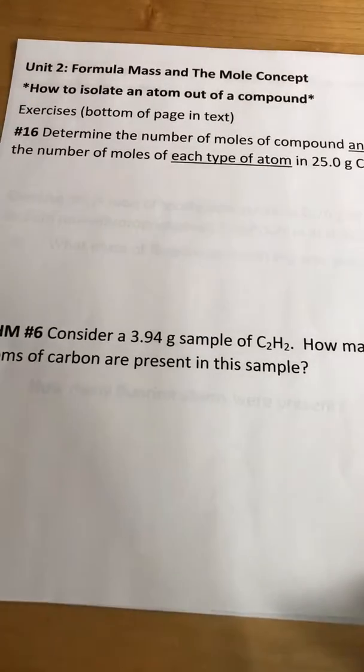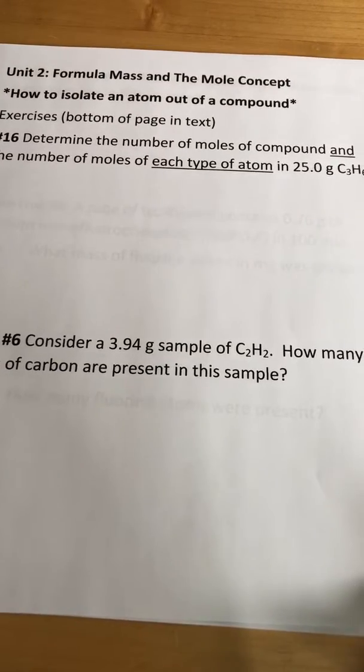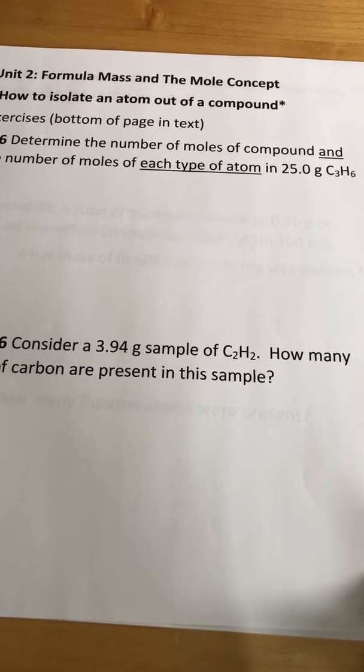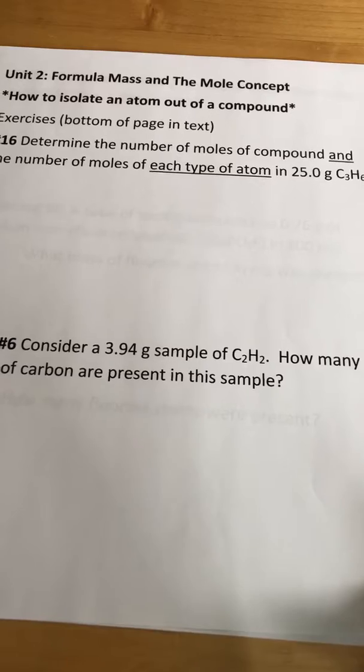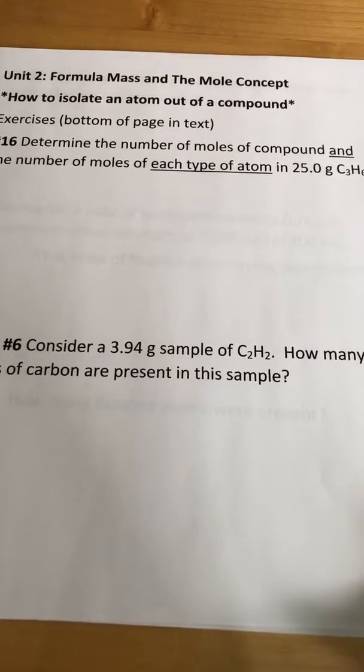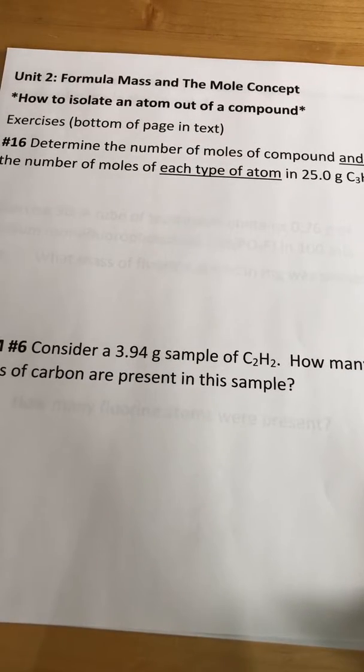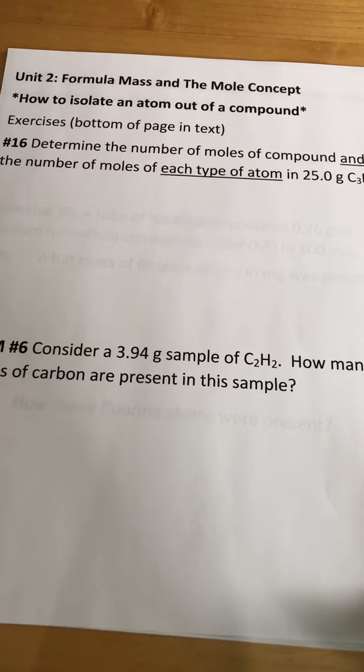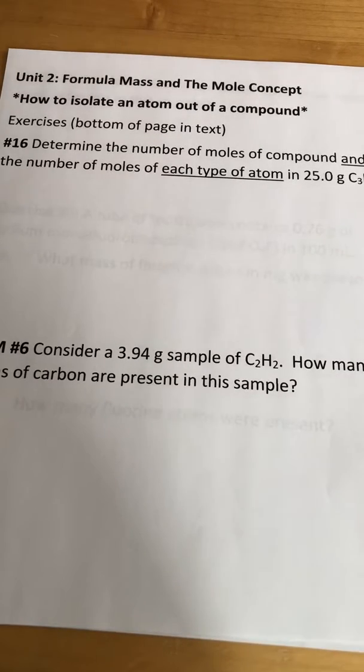The question asks, determine the number of moles of compound and the number of moles of each type of atom in 25 grams of C3H6. I chose this problem because I thought it was good for the wording, for you to see the difference between what's being asked. You really have to pay attention to what the problems are asking for, because it can change the problem just slightly, and this is a good way to show you that.